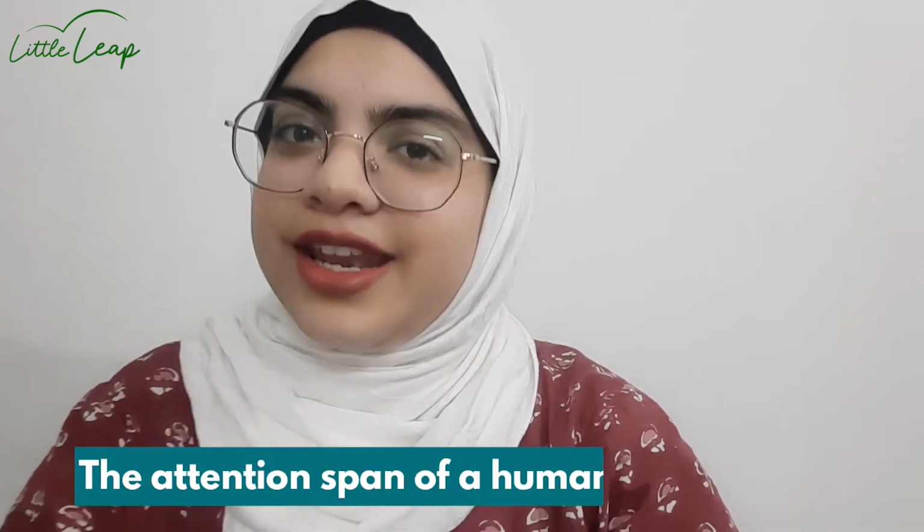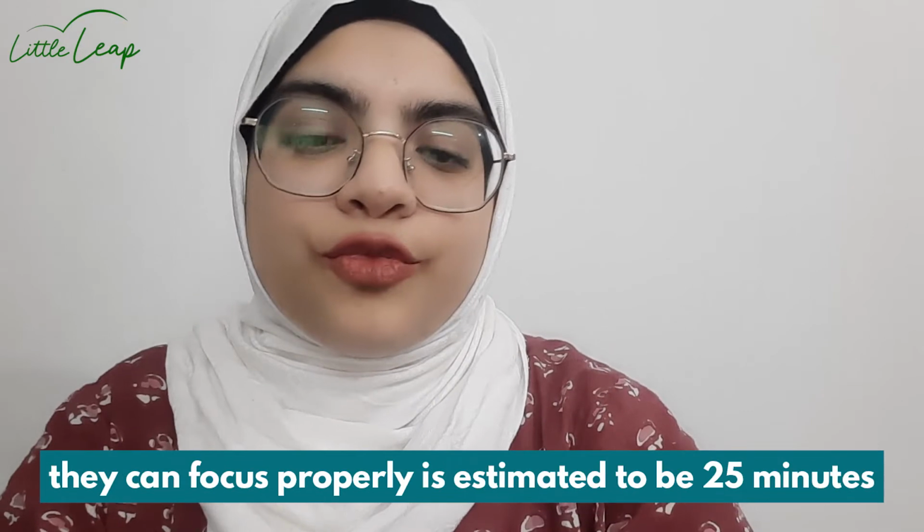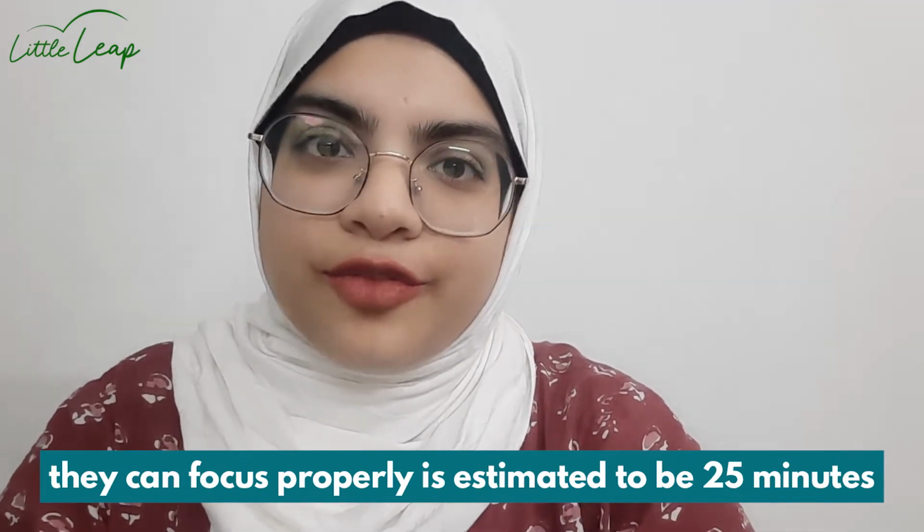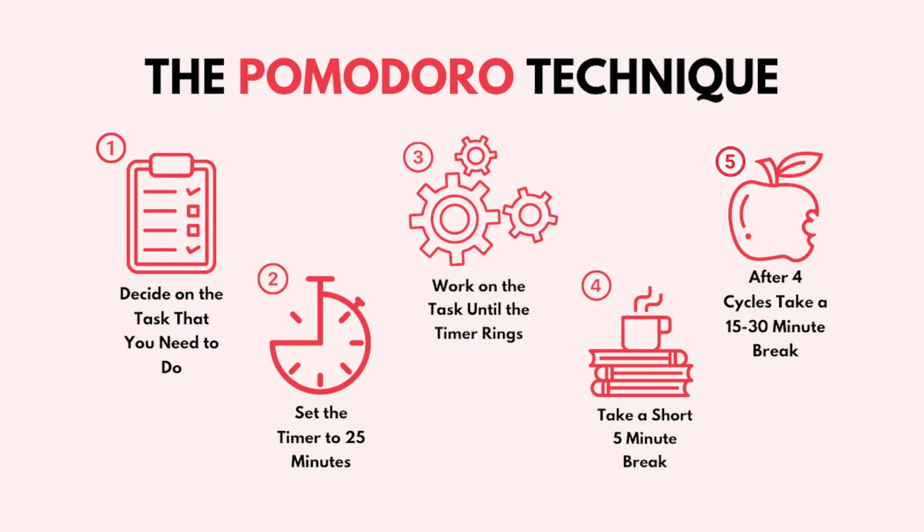The attention span of a child is just 25 minutes. Yes, the proper attention span of any human being where they can fully attend to something is 25 minutes. So with this technique, we divide the time into small chunks of 25 minutes.